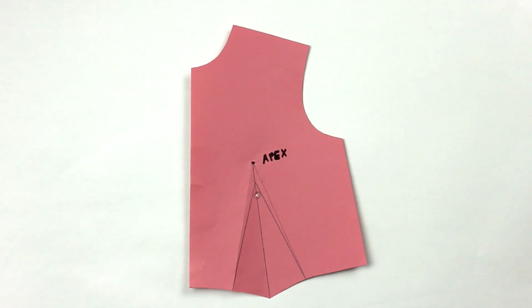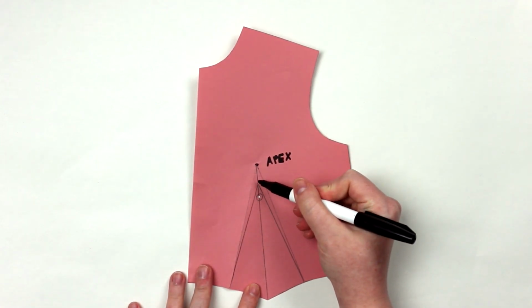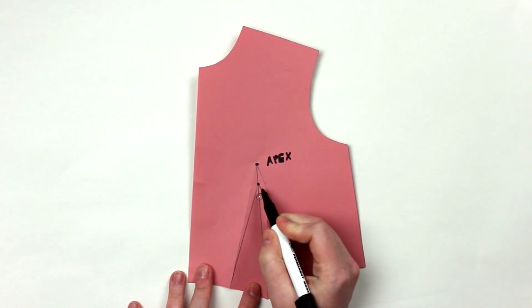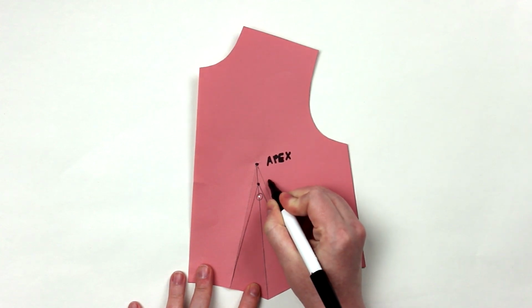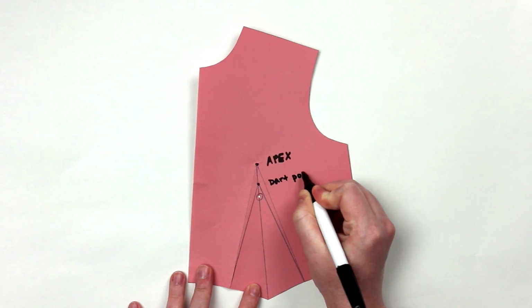We're going to do all of that from our apex, so it's very important that it's always marked on your main blocks. Our next point is our dart tip, and it is where our dart actually is going to be ending, and typically it's about 5/8 of an inch away from our apex, though it does vary the larger your cup size gets. It's just preference, but typically you are not going to want it directly on your apex as it's not a very flattering look.